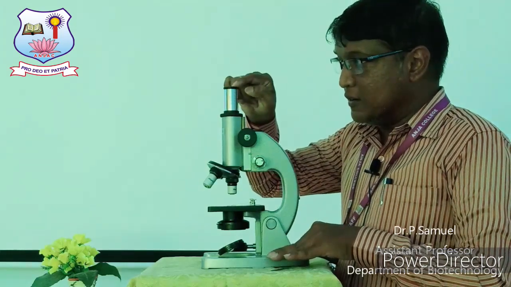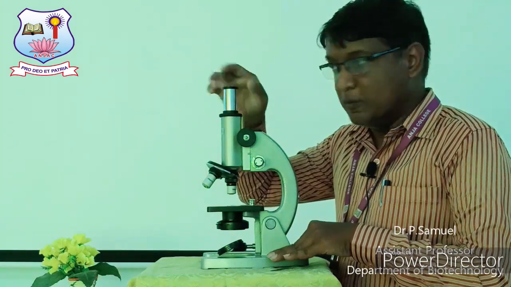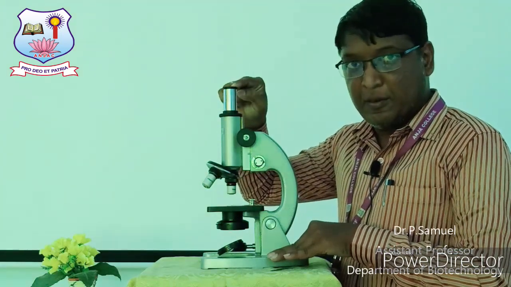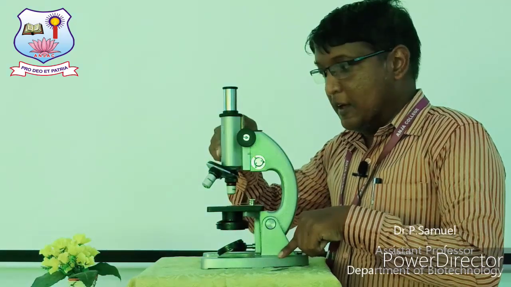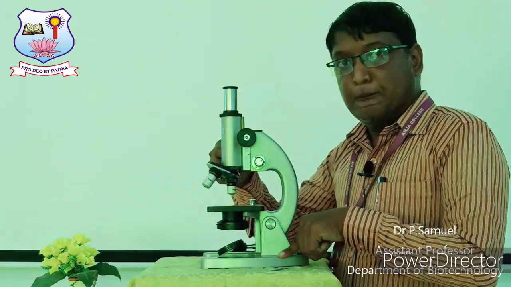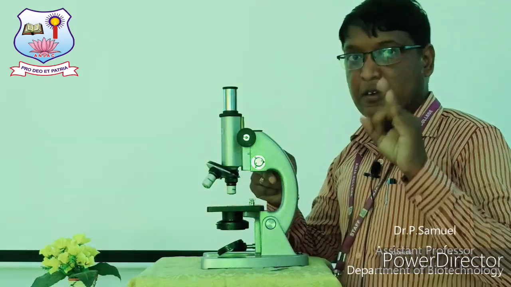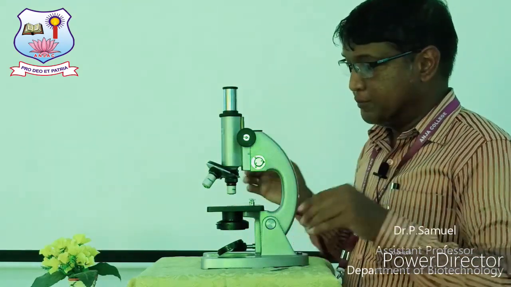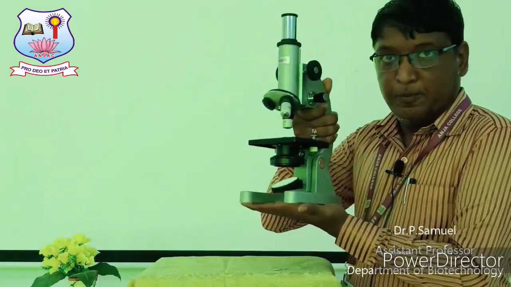Let's summarize. The one is called the eyepiece, which is constant, and the power of the eyepiece is 10x. This is the hollow tube. The other end of the hollow tube contains three lenses: low power, high power, and oil immersion. Right. And this is the way to handle a microscope.